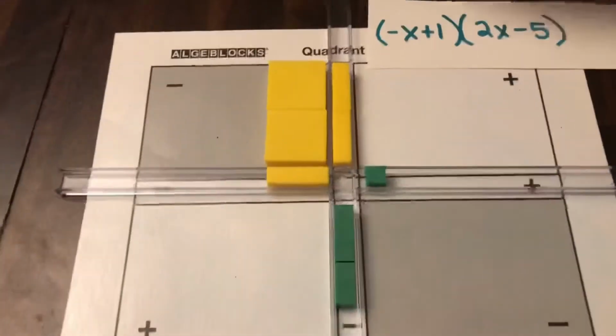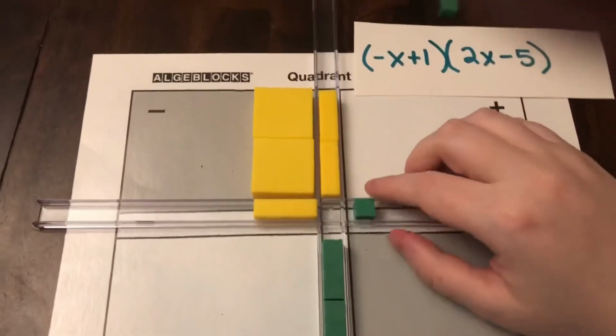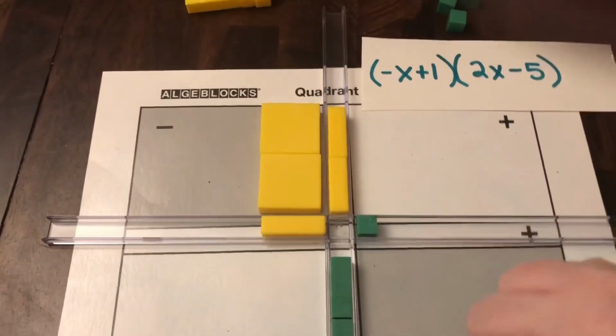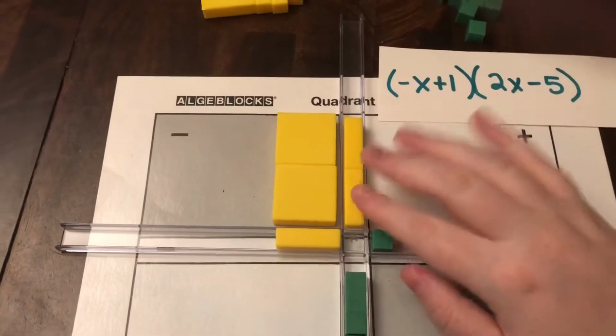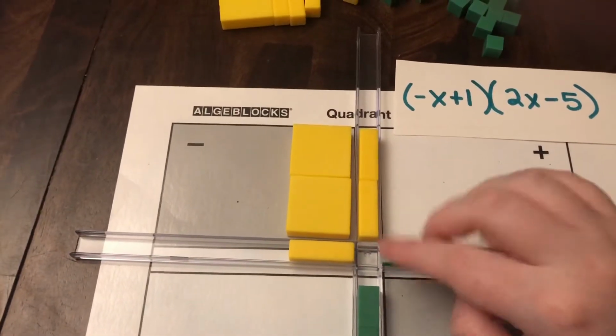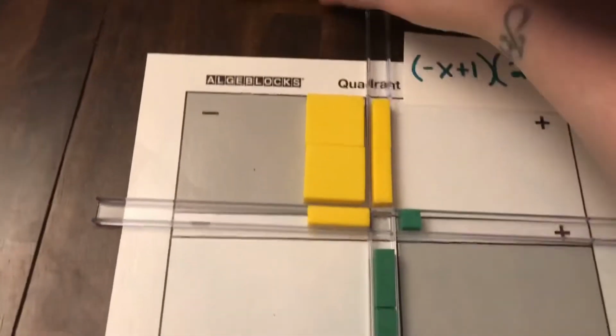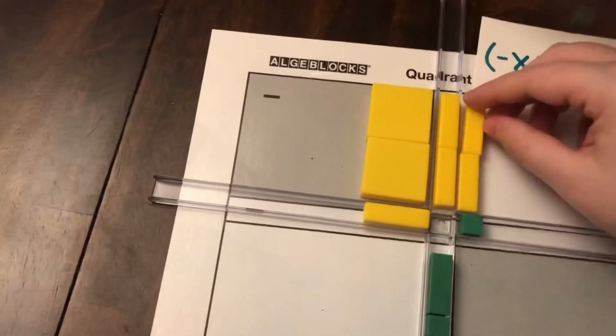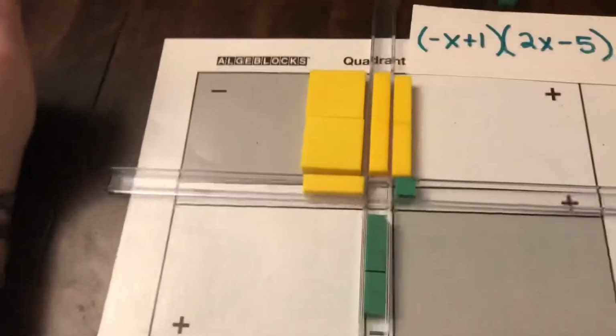Now we are going to look here. So these are our x's, and this is a 1 single block. So if we take x and multiply it by 1, you're going to still have x. And when we do that a second time, we're still going to have x, okay?